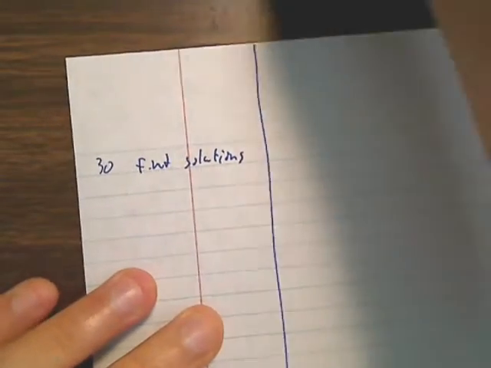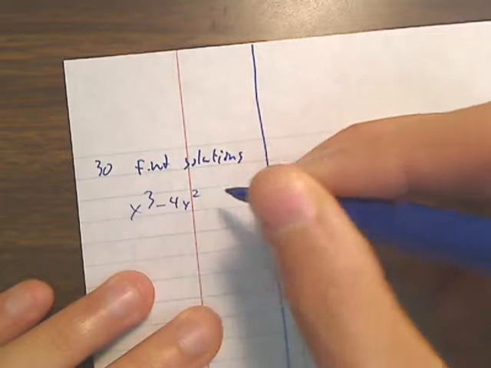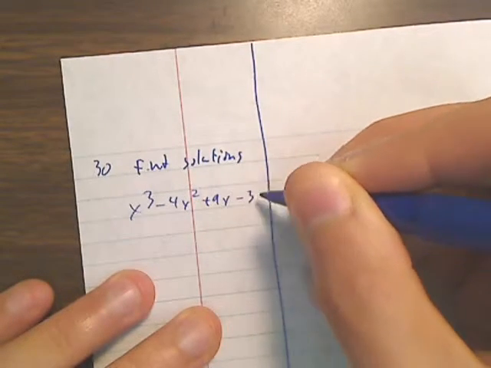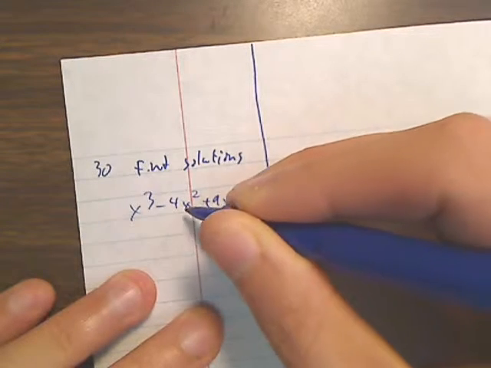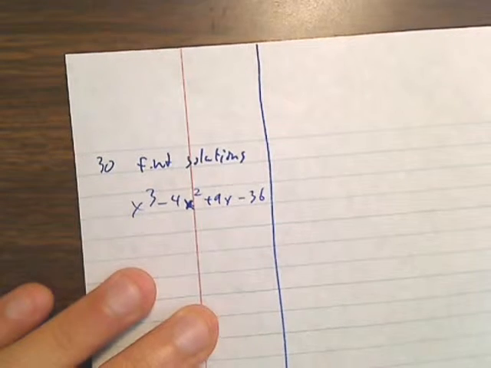Okay, your equation, x cubed minus 4x squared plus 9x minus 36. Okay, give that a shot. Go ahead and pause this, and I'll see you on the flip side.